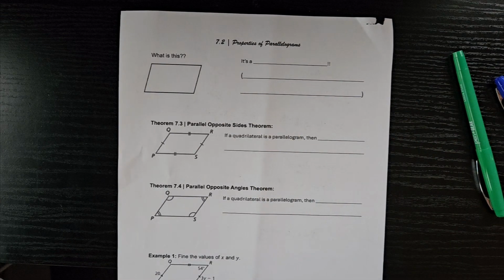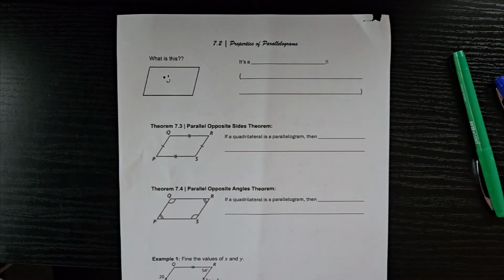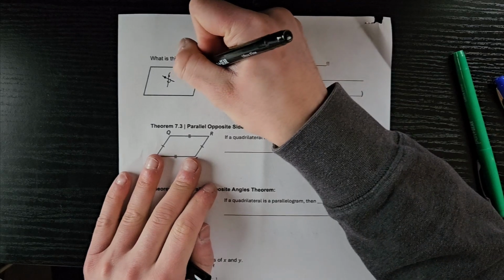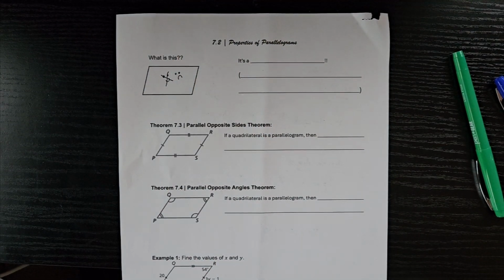What is this shape right here, you might be asking? Let's put a smiley face in here. Actually, today's not a smiley day. This is the day after the Lions lost. It is a frowny day.